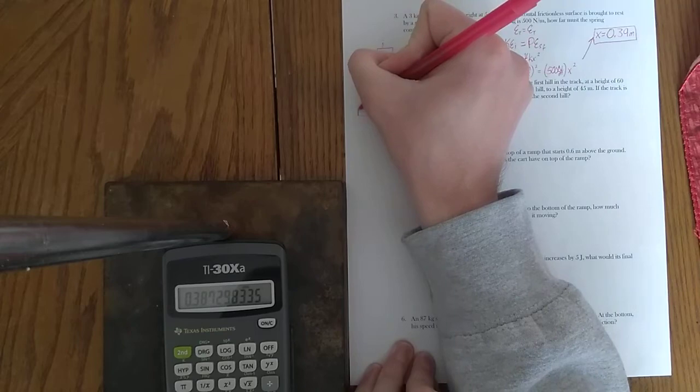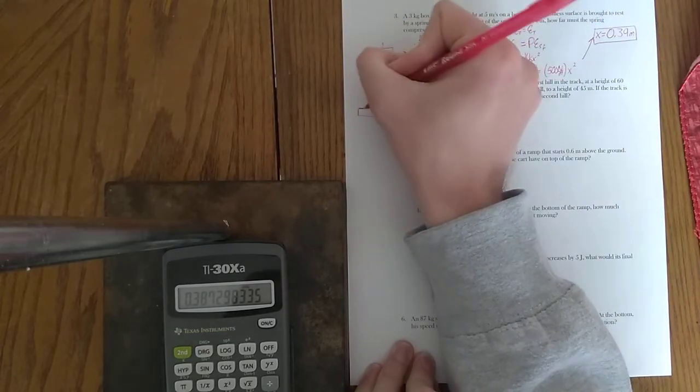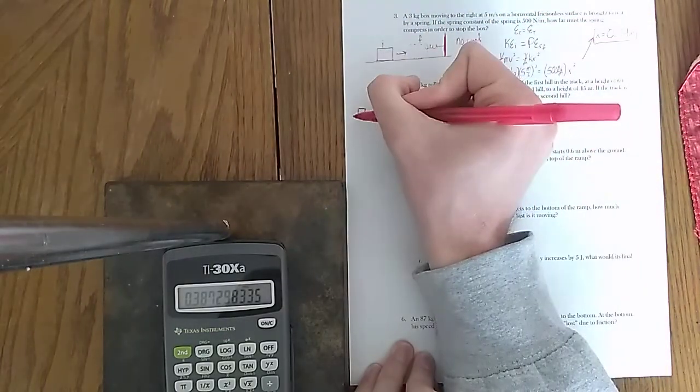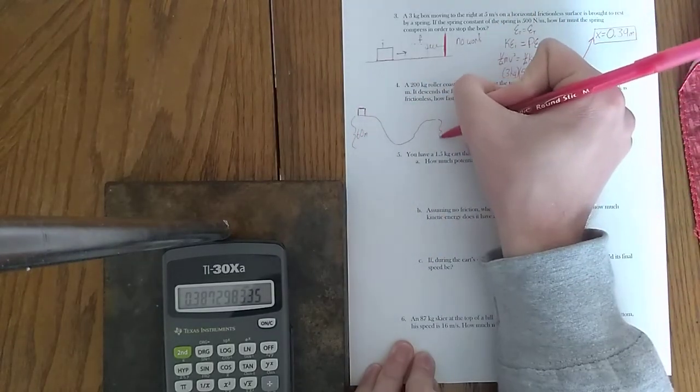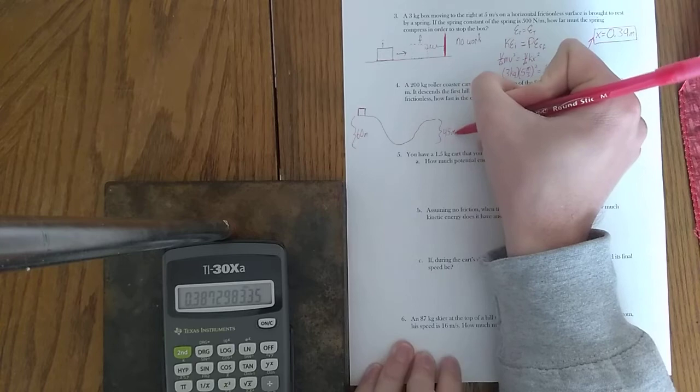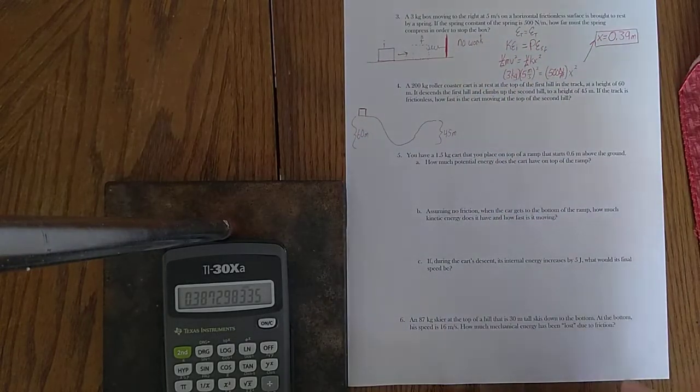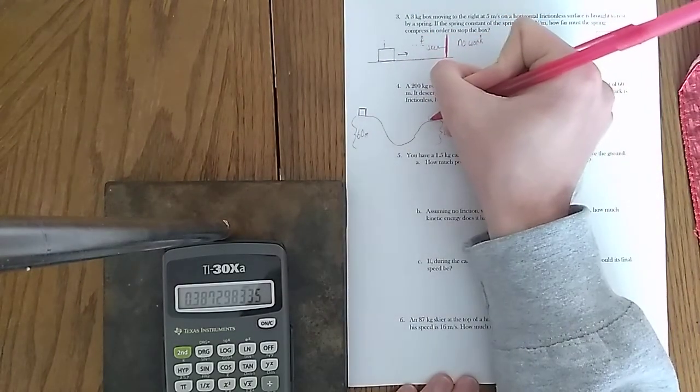We have a cart up here at the top of the hill. We know right now that it's at a height of 60 meters. It goes all the way down, then back to the height of the second one, which is only 45 meters up.